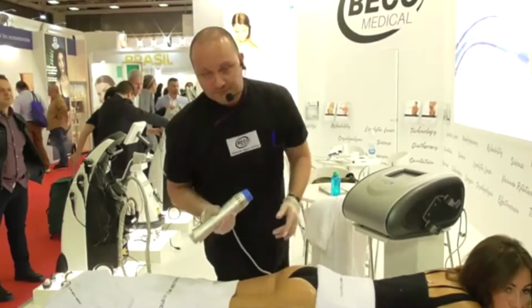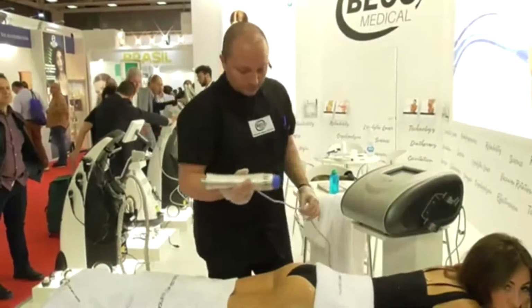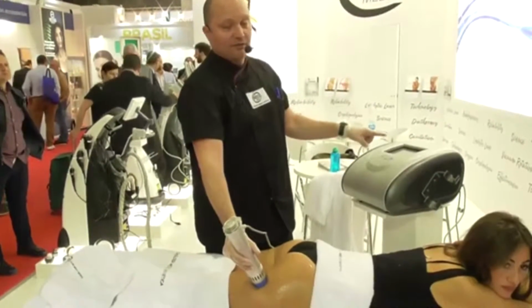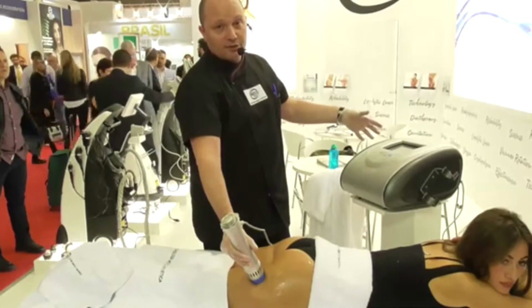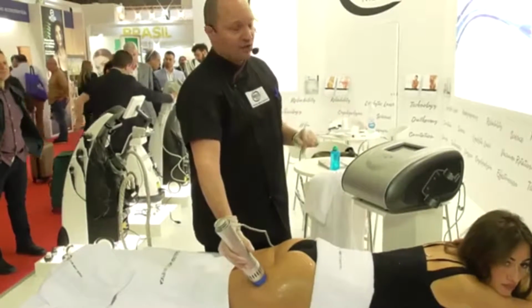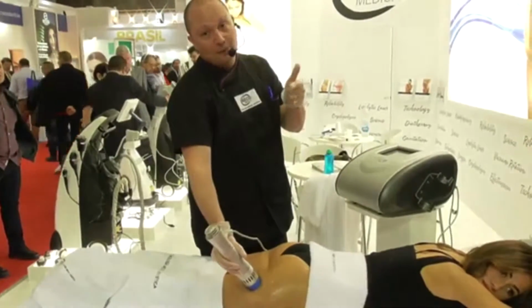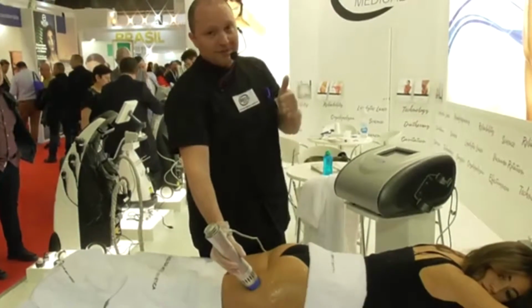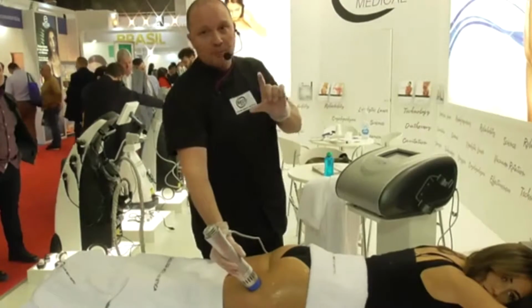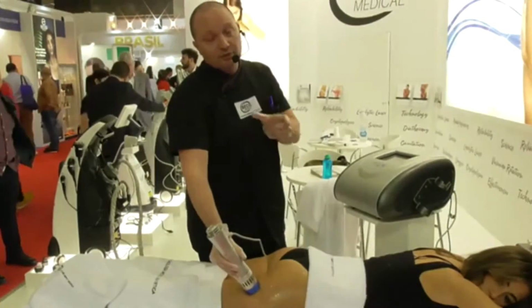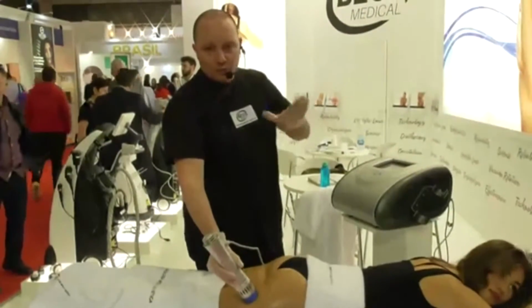on the hips. It's very simple because the only parameters that we have to introduce on the screen of the machine are two: the frequency and then the power. The frequency is related to the depth of the stimulation of those shock waves.